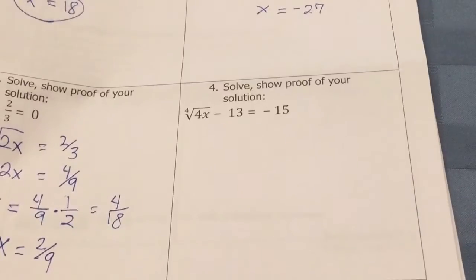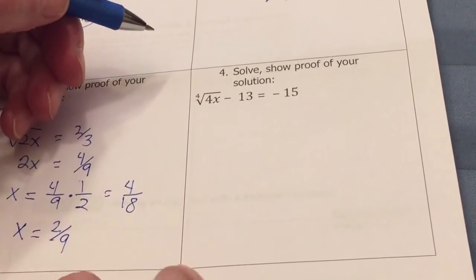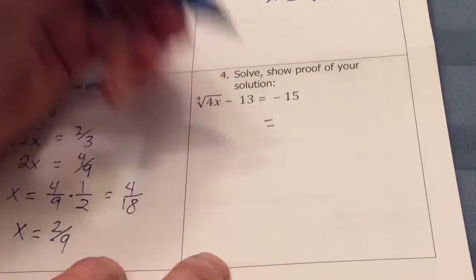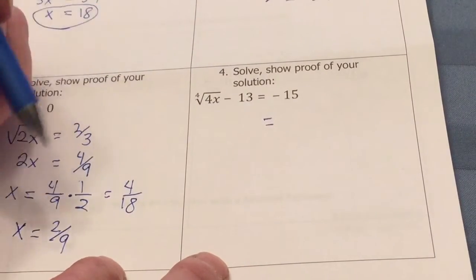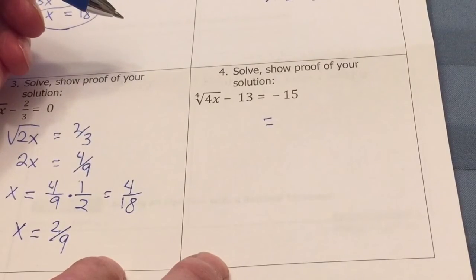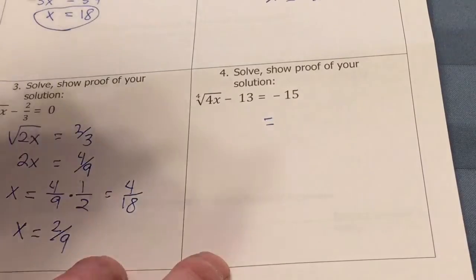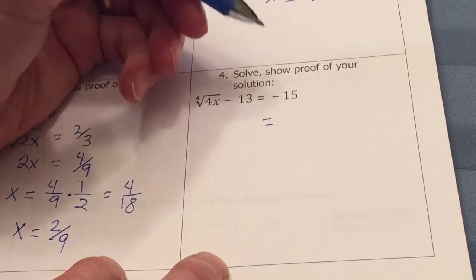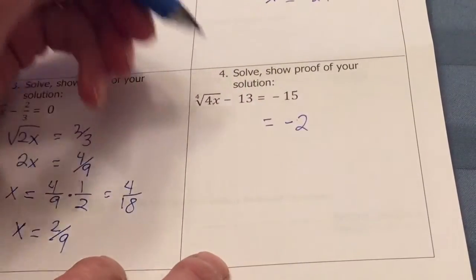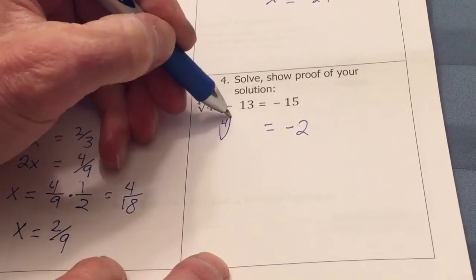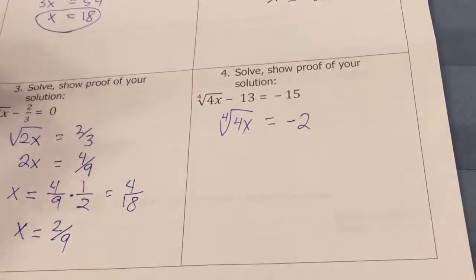Number 4. Looks like we need to isolate this root. It's a 4th root, but we're still going to use the same strategy to isolate that first. So with this one, we should add 13, and if we add 13, we're going to get negative 2 on the right, and we're going to have the 4th root of 4x on the left.